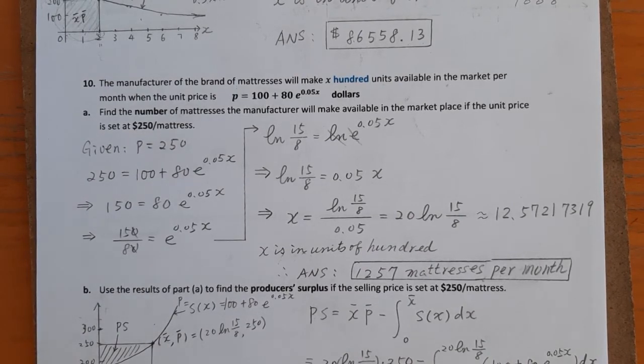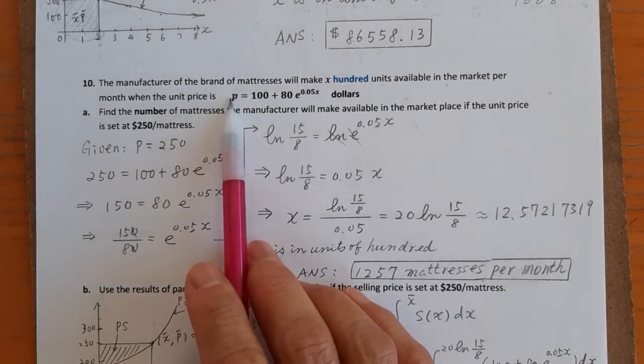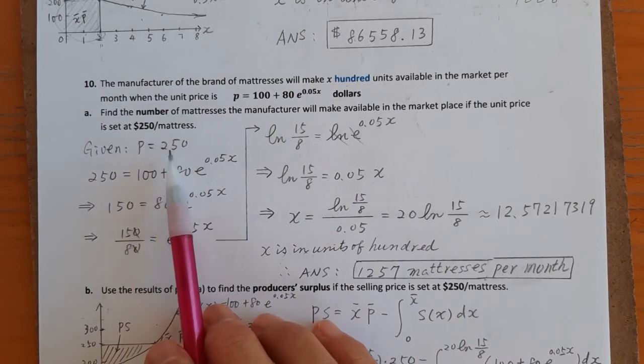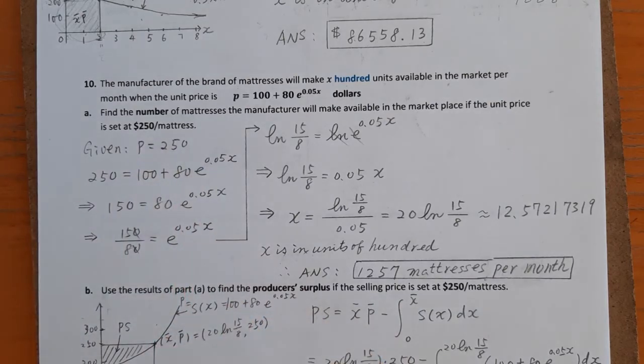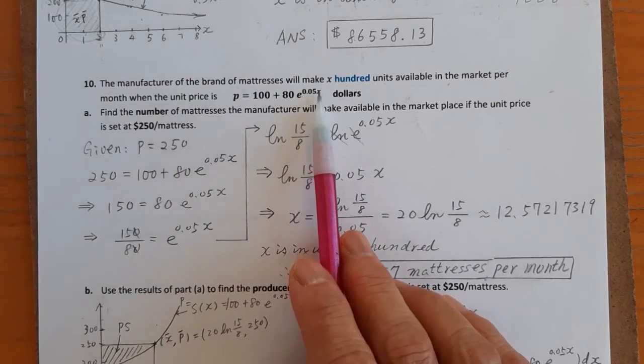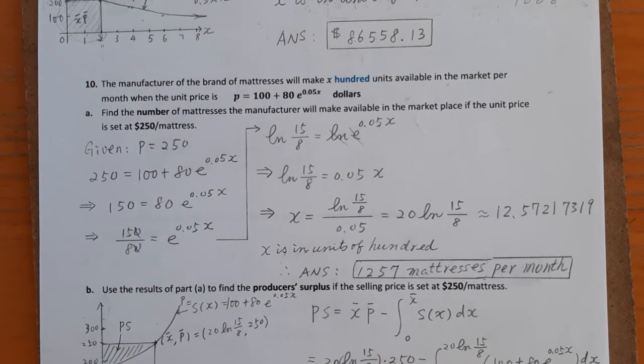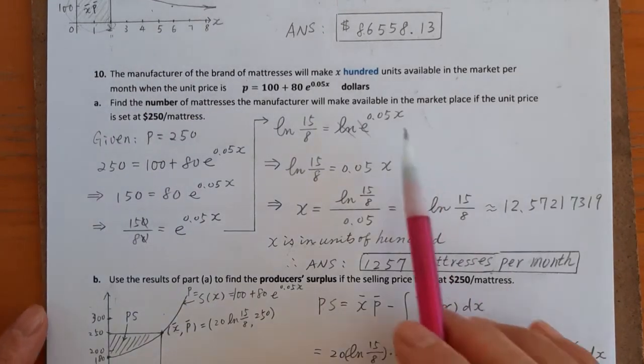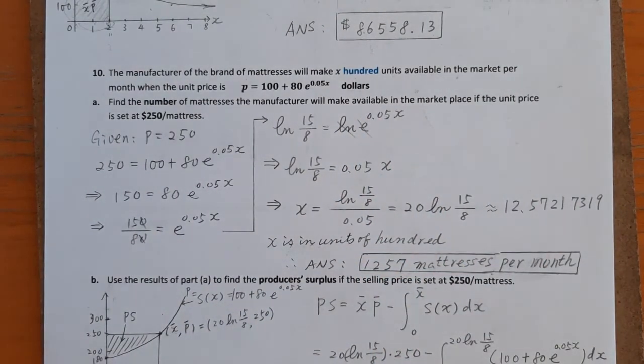So this is going to be the supply function. If P is the price, $250, figure out the x, how many matrices the manufacturer is willing to make available in the market.